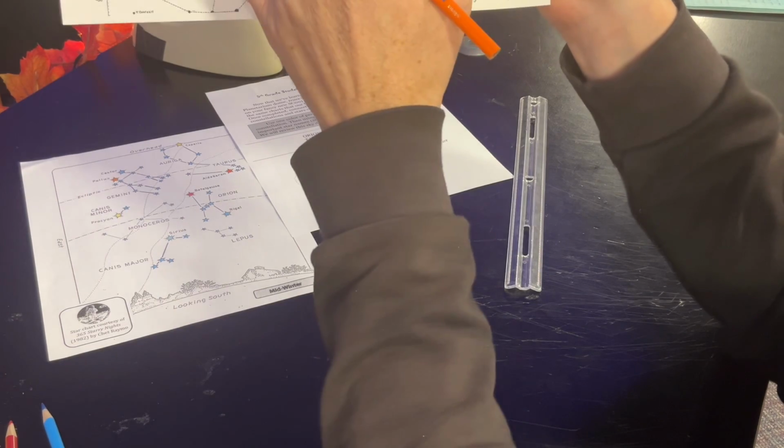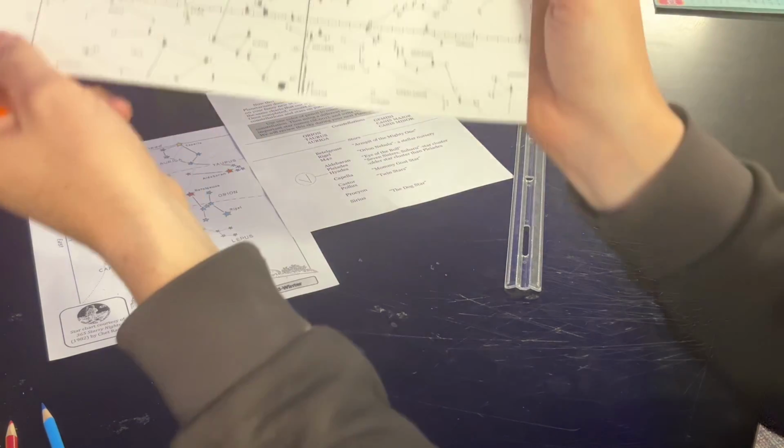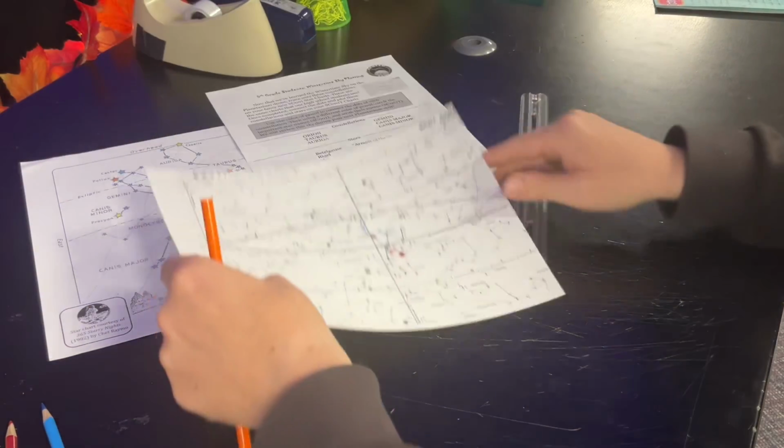Now notice, not all these stars are orange. Betelgeuse is reddish orange. Rigel, we learned last time, is blue. If you want to go super, super fancy, you can do that. But we're just keeping it simple today. We're going with 2 colors. So get a good look. That's how Orion should look for you.